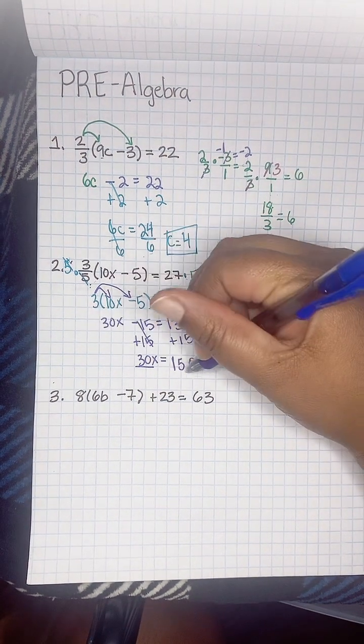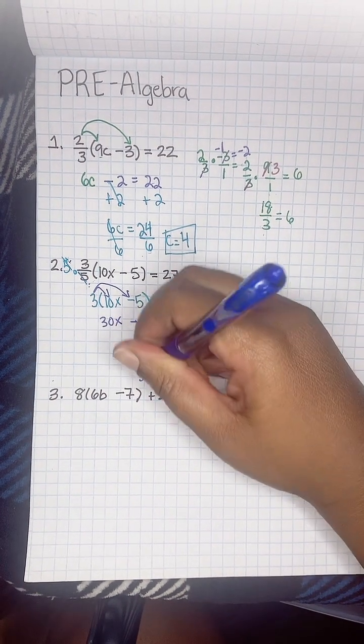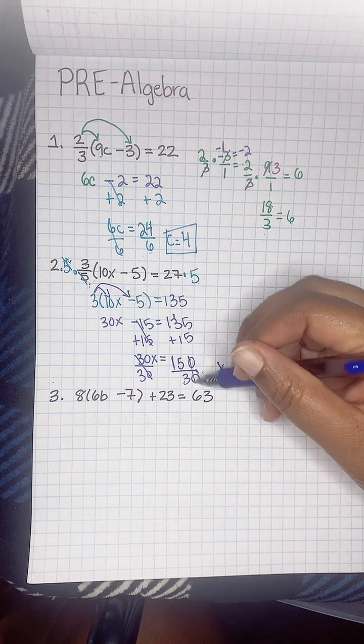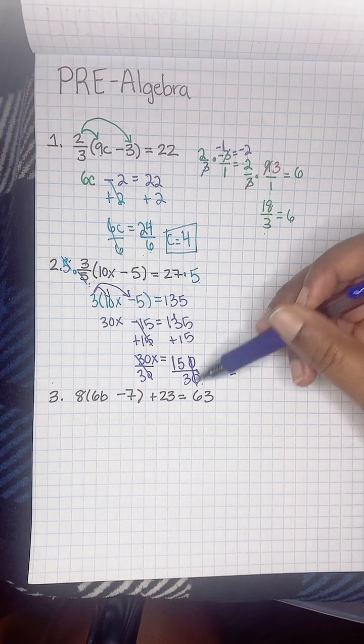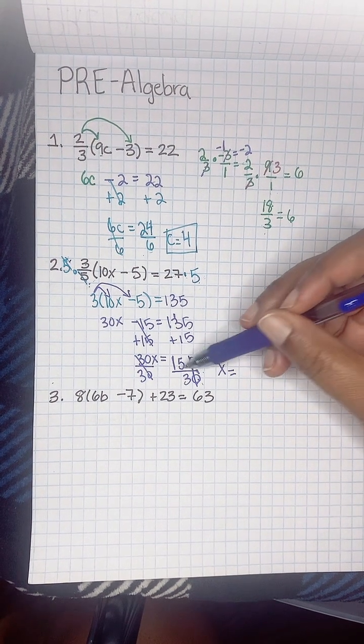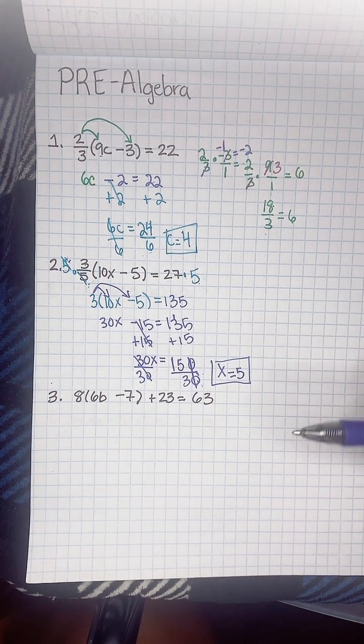So we're going to do this. We're going to divide both sides by 30. Okay, we're going to divide by 30. And let me show you guys, whenever you have a 0, those cancel out. So a 0 on top can cancel with the 0 on the bottom. So really you're left with 15 divided by 3. And that's going to give us 5.